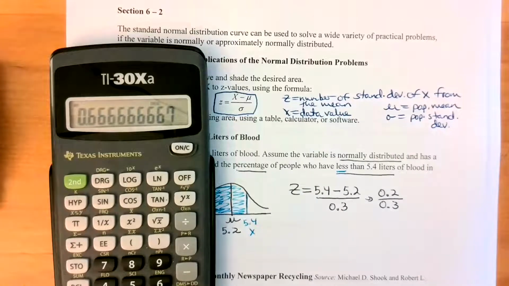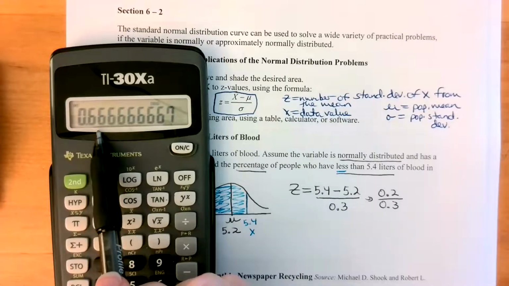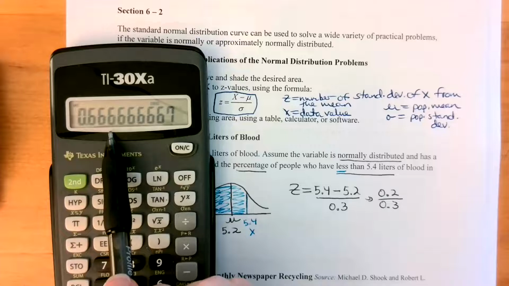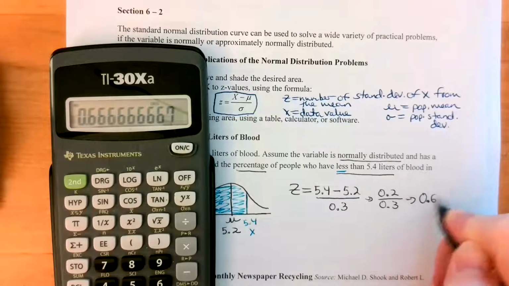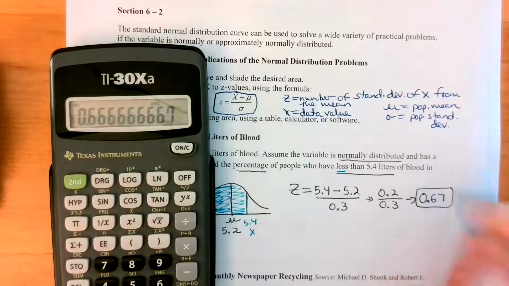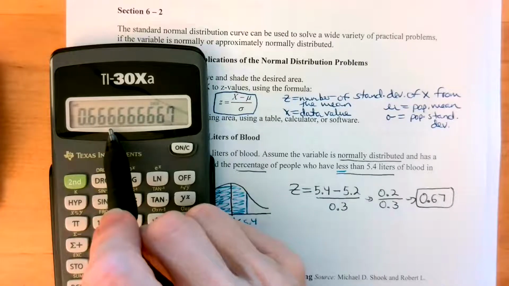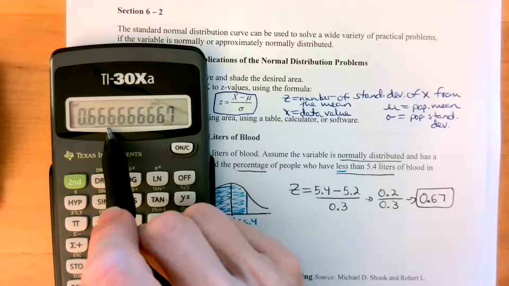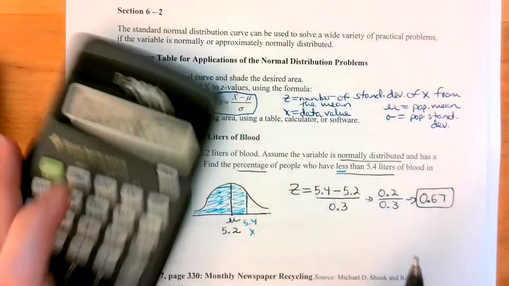Our z-scores, when we look them up in the table, are rounded to 2 decimal places. So you have to round correctly, or you're going to get the wrong answer. You want to round to the hundredths place. There's a 6 to the right in the thousandths place, so we're going to round up. We're going to call our z-score 0.67. So make sure you round correctly to the hundredths place. If it's a 5, 6, 7, 8, or 9 in the thousandths place, you round up. If in the thousandths place you have 0, 1, 2, 3, 4, you keep it the same in the hundredths place. All right, so there's our z-score.